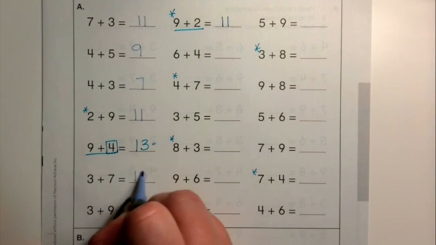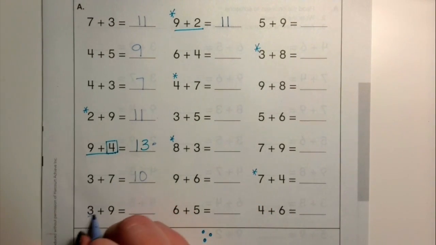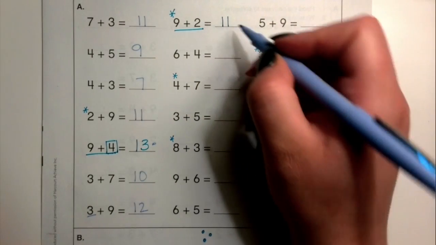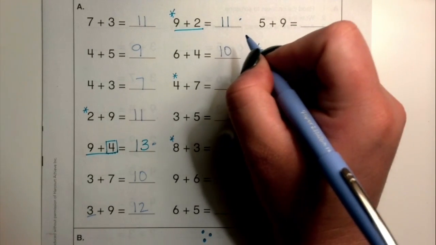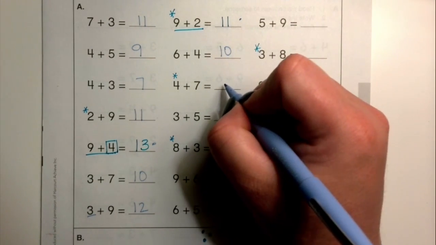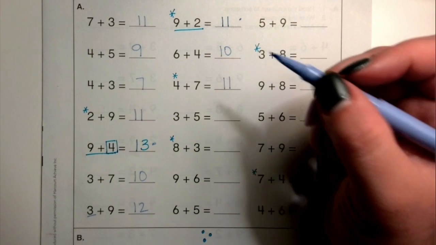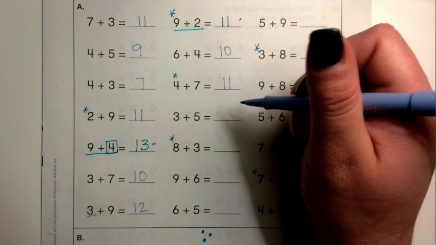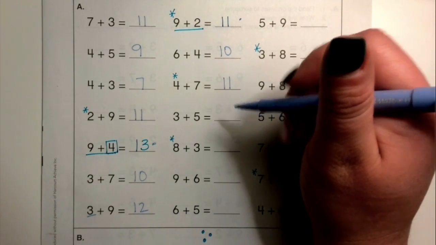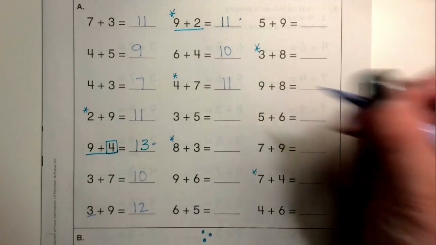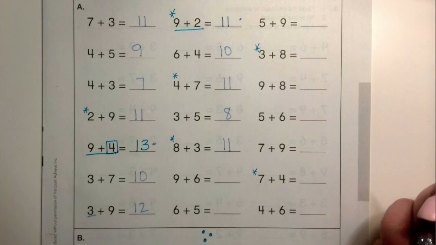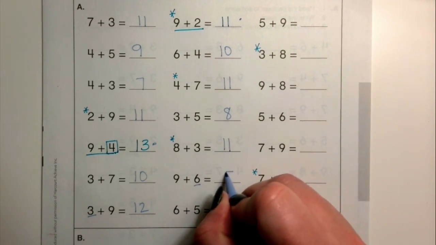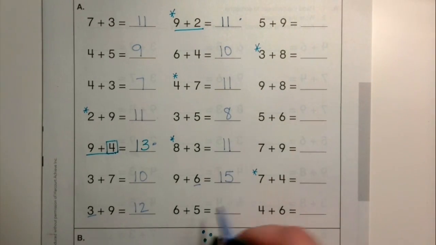3 plus 7 is 10. 3 plus 9 is 12. 9 plus 2 is 11. 6 plus 4 is 10. 4 plus 7 is 11. Hear that rhyme? 4 plus 7 is 11. 7, 11, 7, 11. 3 plus 5 is 8. 8 plus 3 is 11. 9 plus 6 is 15.